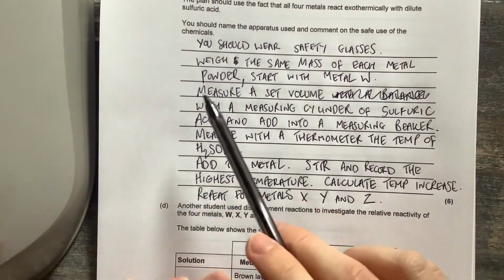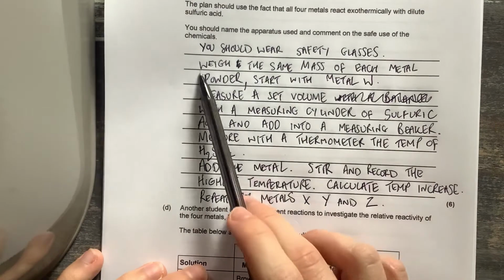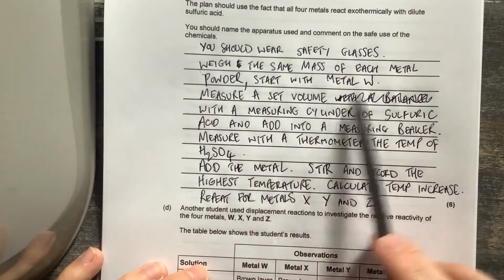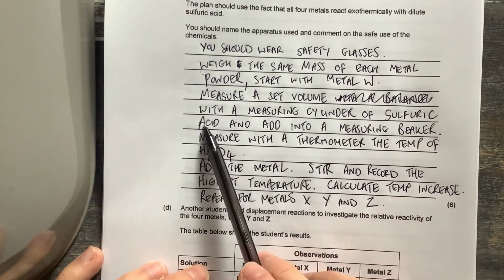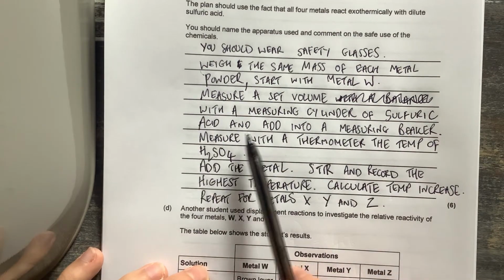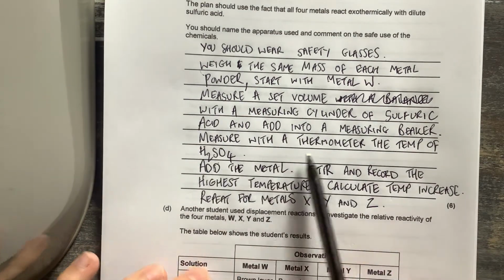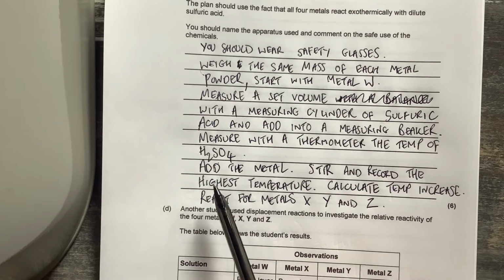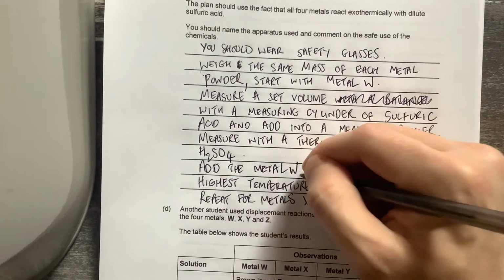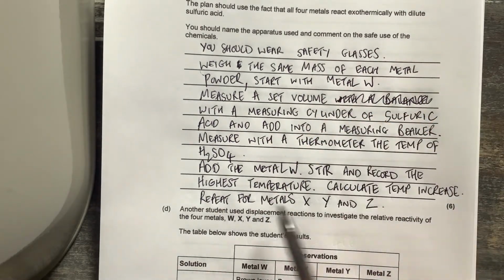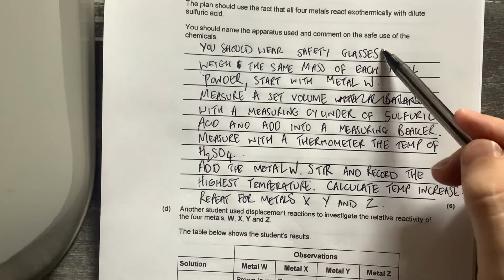So you've mentioned your safety. You're going to weigh the same mass of each metal, start with metal W, measure a set volume of sulfuric acid with a measuring cylinder and add it into a measuring beaker. Measure with a thermometer the temperature of the H2SO4, add the metal W, stir and record the highest temperature, calculate the temperature increase and repeat for metals X, Y and Z, and that'll get you your 6 marks, including this for your safety.